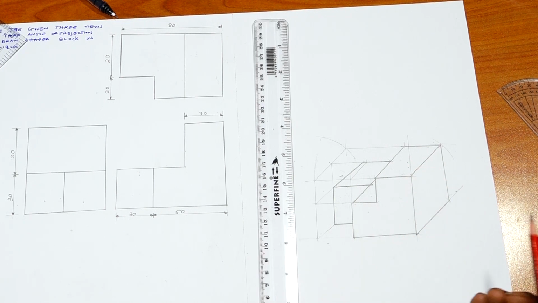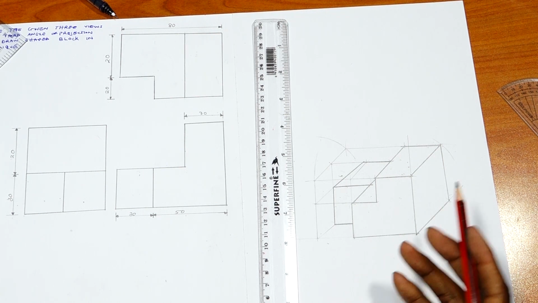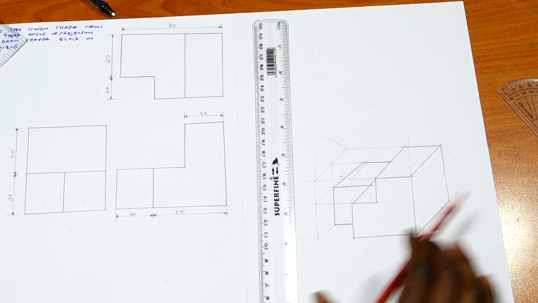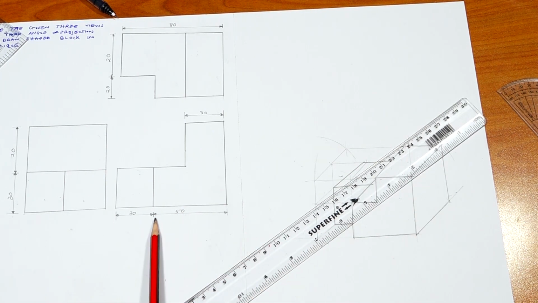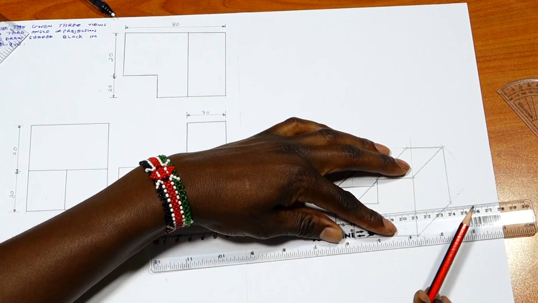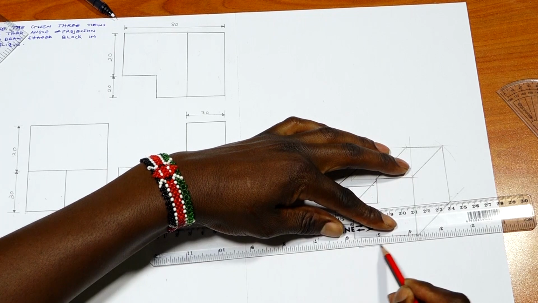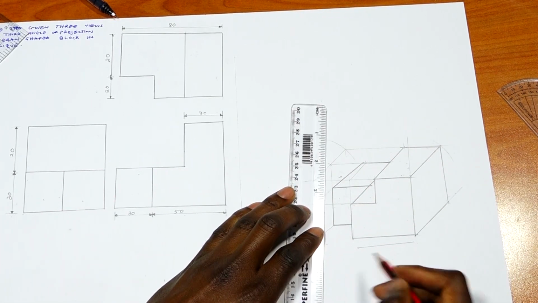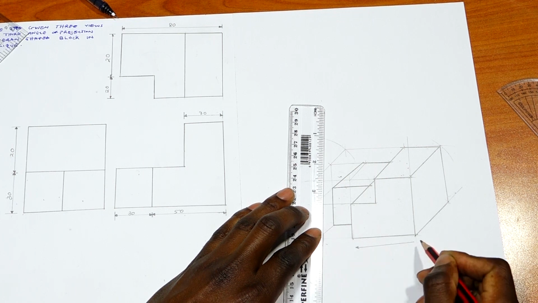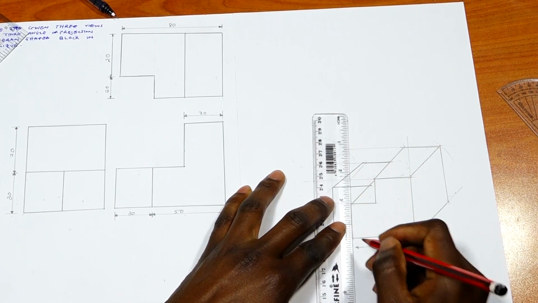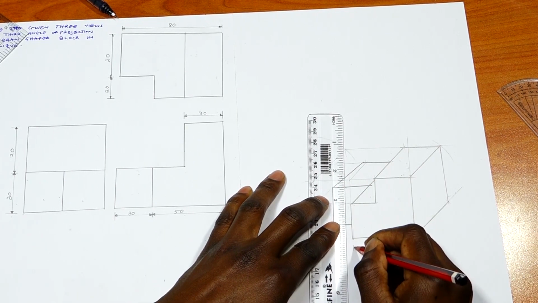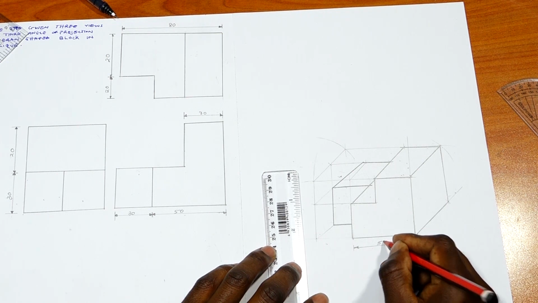Now looking at that, we can now dimension our work, because now we have already done the oblique. We can dimension it. From here, we can use the dimension that we have been given. From here to here is 50. Now we can add 50 here. So this one is 50.